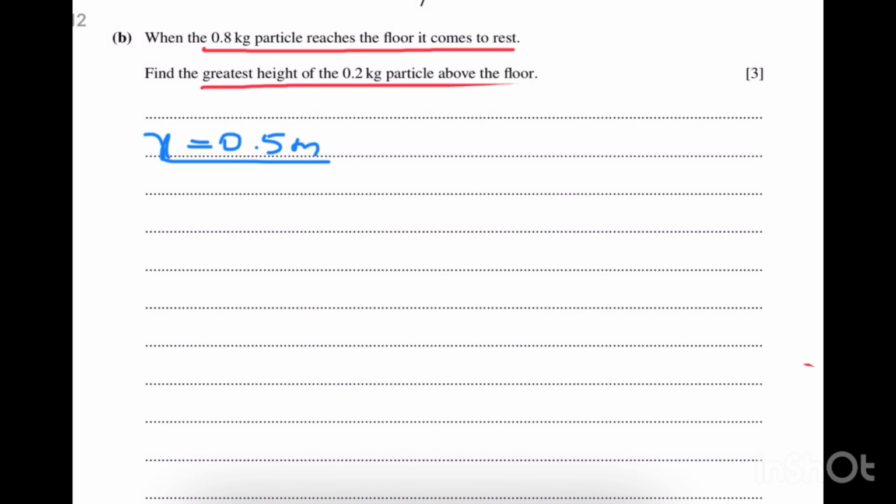Now we need to find out the greatest height of the 0.2 kg particle above the floor. This is the pulley and this is the floor. So now the 0.8 kg particle is over here and this 0.2 kg particle is now over here. Once this 0.8 kg particle hits the floor, there will be no tension in the string. What that does is that it changes the acceleration and it will not remain the same as it was in the previous part, in part A.